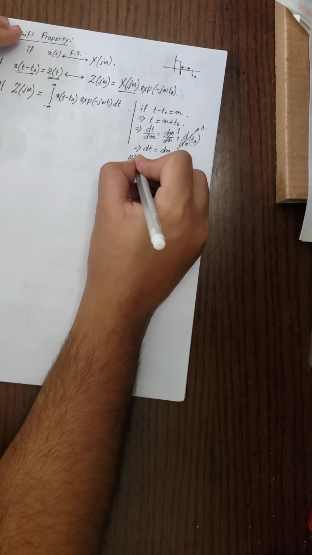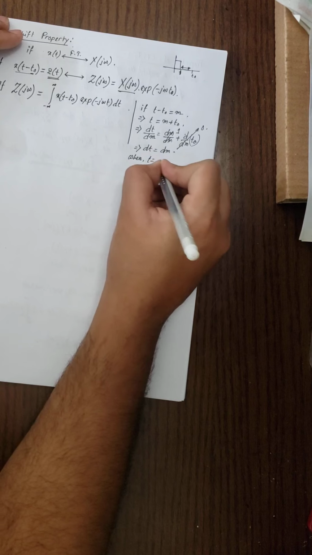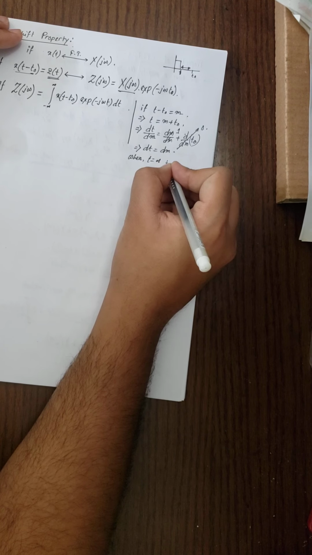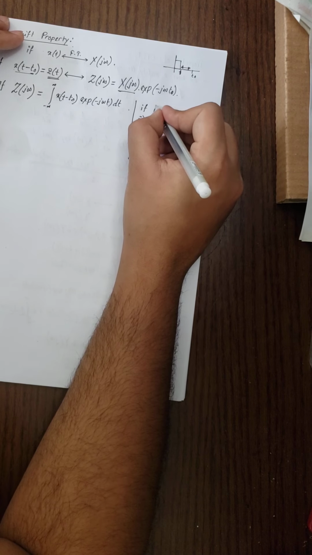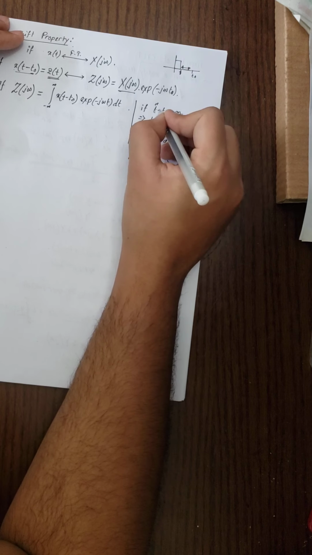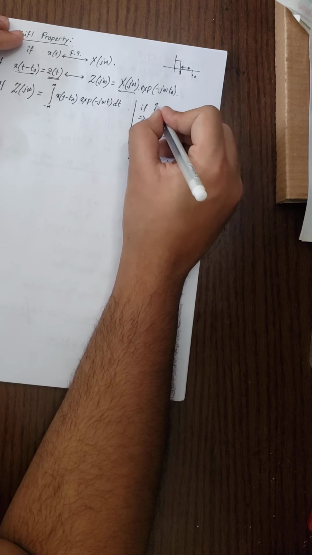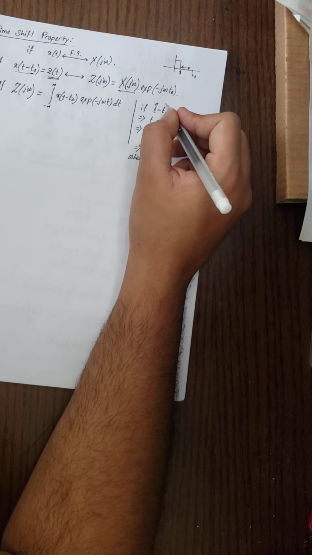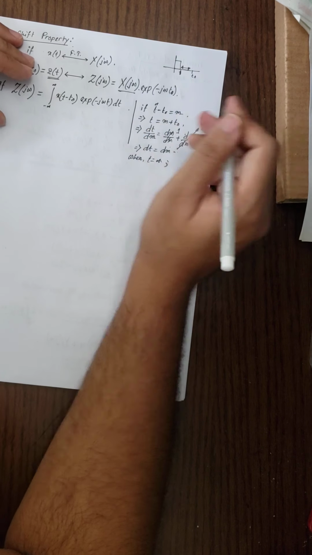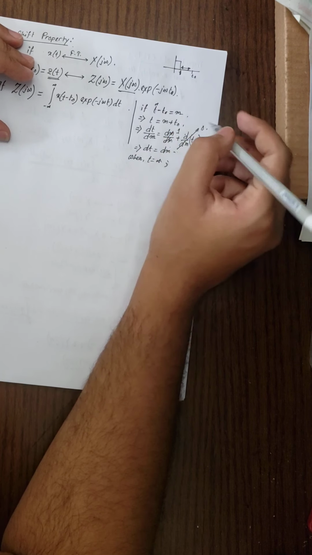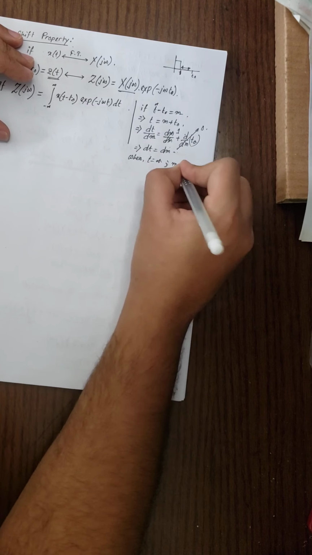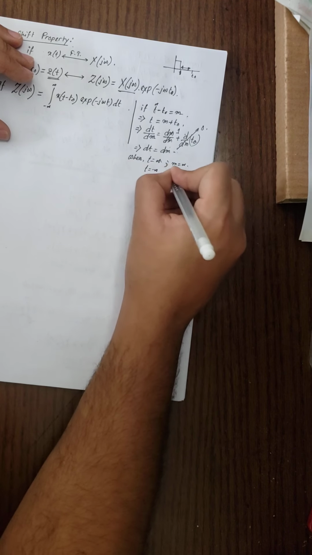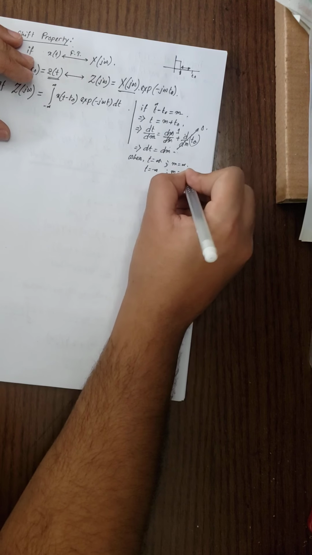Now when t goes to infinity, subtracting a value from infinity doesn't change the value of infinity, it remains as infinity. So m will also be equal to infinity. Again, when t goes to negative infinity, m will also go to negative infinity.